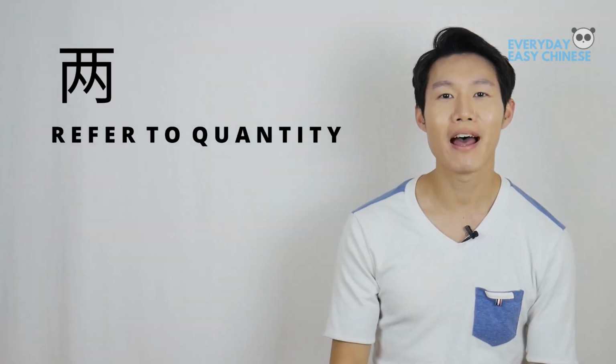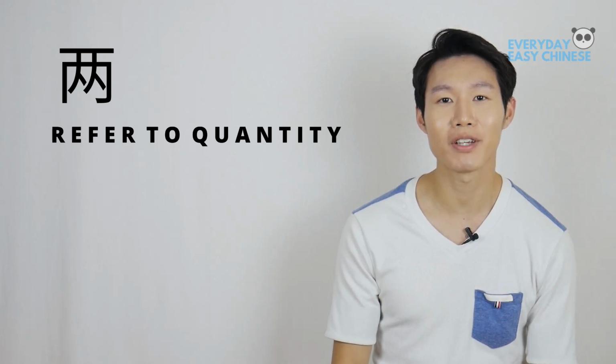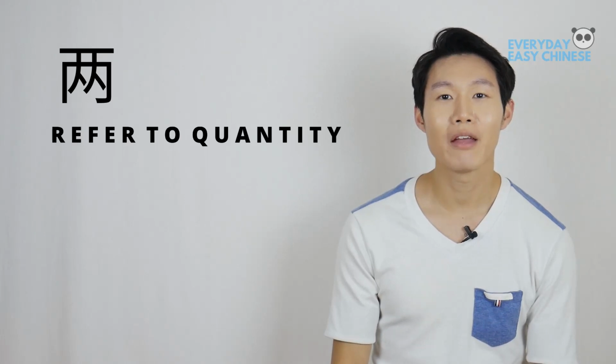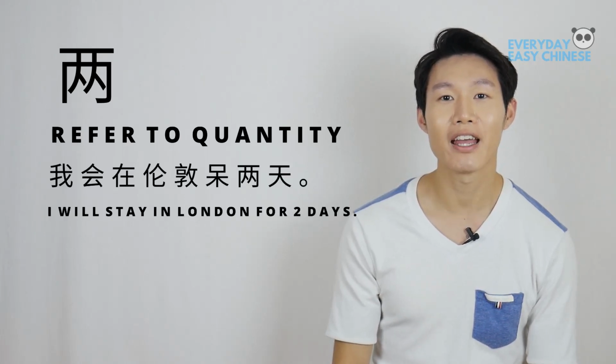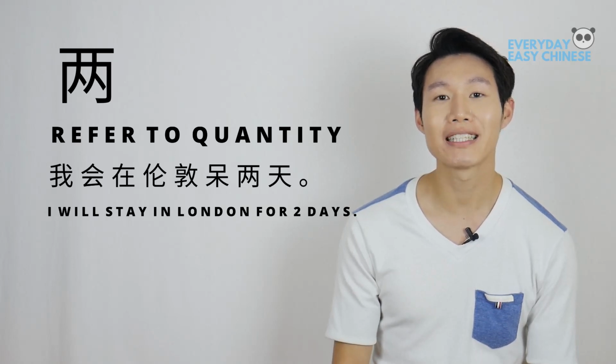Now let's compare 二 with 两. So 两 also means 2. It can only be used when you're referring to a quantity of something or an amount of something. So for example, if you will be staying in London for 2 days, you can say 我会在伦敦待两天. 我会在伦敦待两天. I will be staying in London for 2 days.